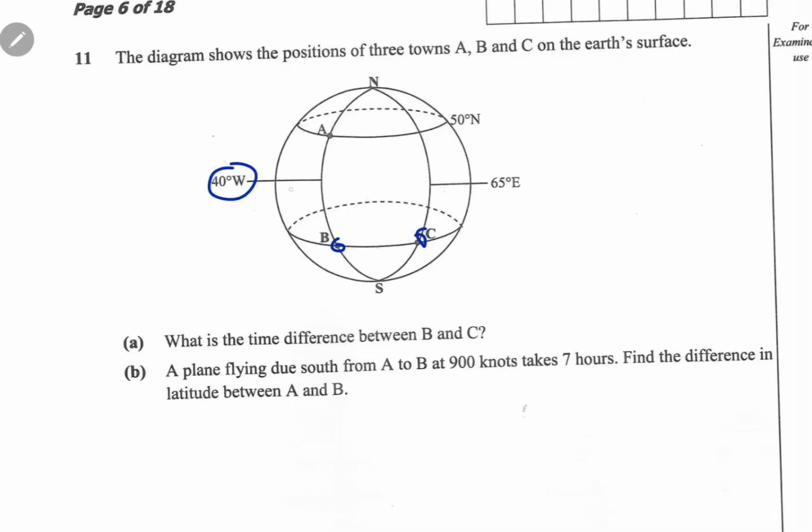This one is sitting at 40 degrees west. This one is at 65 degrees west. You know that east and west add. So their difference is 40 plus 65. And this gives us 105.